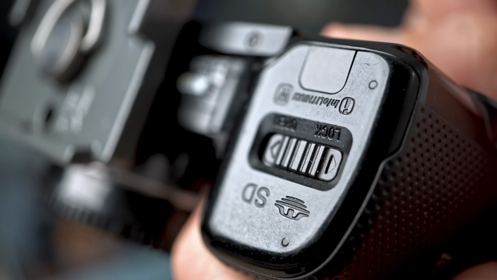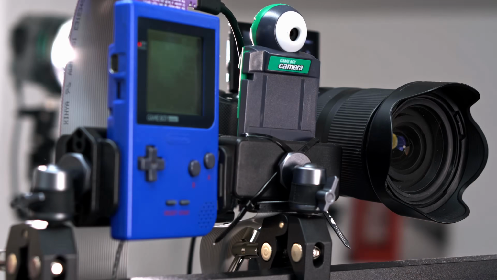Now let's finally get to the cool parts of the setup, the Game Boy stuff. Let's start with the Game Boy camera.